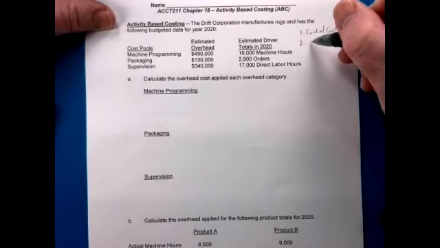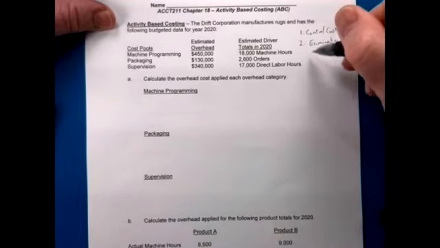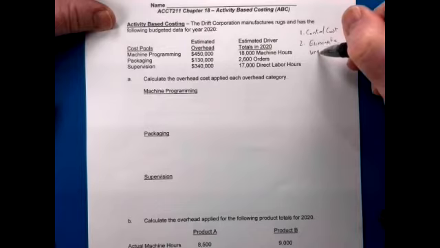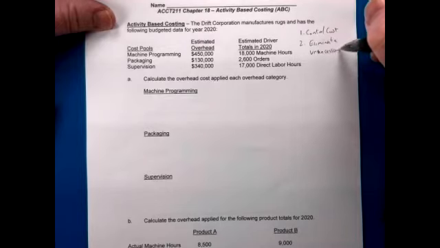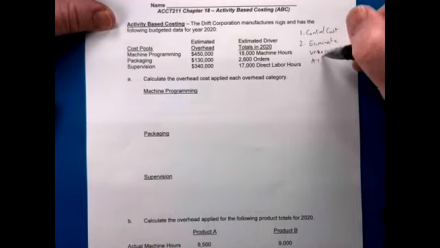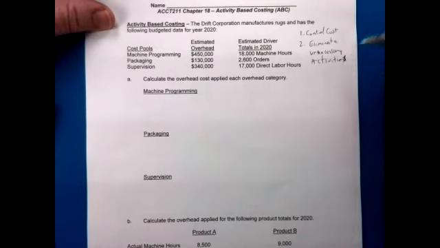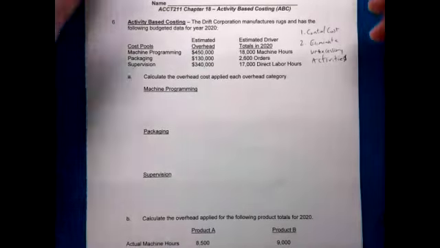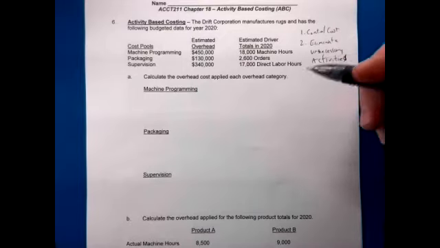And second of all, you can eliminate unnecessary activities. So you'll find activities that actually don't do anything, but you're paying for them, and those you can eliminate.